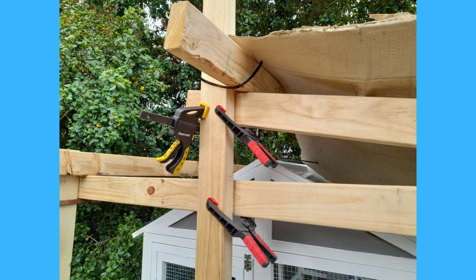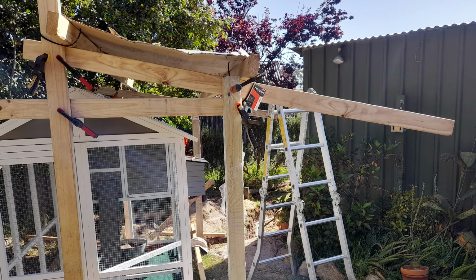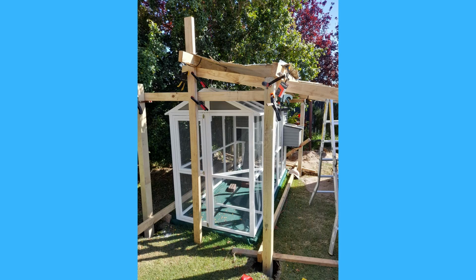It gave us a chance to see how the structure was going to look and to see how easy or how not easy it was going to be to put everything into position around the outside of the coop and also underneath the existing lily-pilly tree.